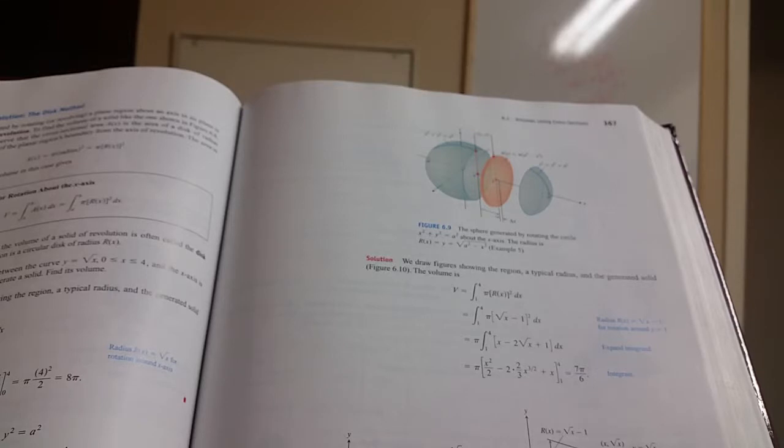Okay. So the radius r of x equals the square root of x minus 1, because y equals square root of x minus 1.